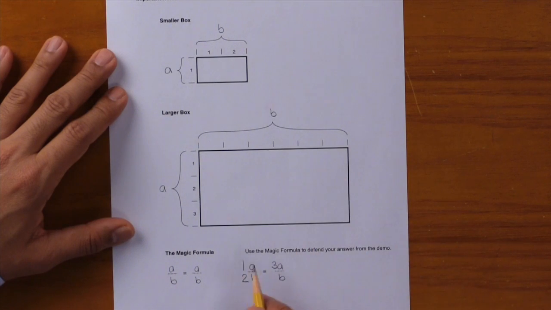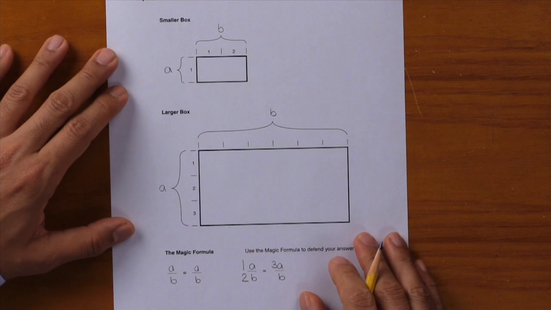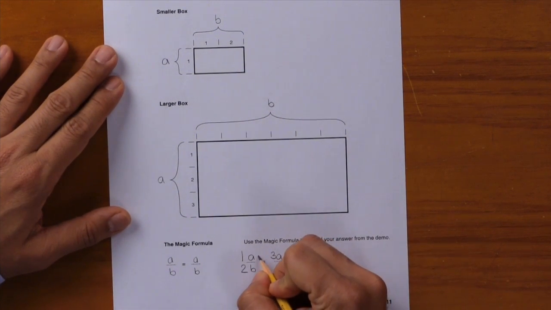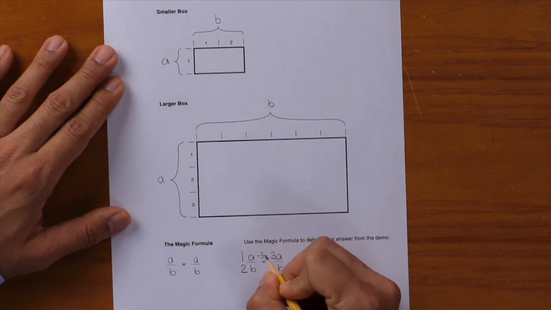When you have a proportion, you have 4 numbers. And if 3 of them are given to you, you can use what you know about the relationships between them to figure out that 4th number. So here we have an equivalent fraction. How did you get from 1 to 3? And we got there by multiplying by 3. So I'll write times 3.